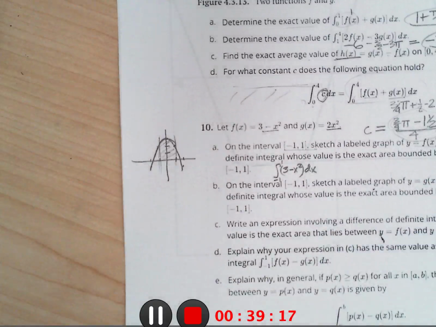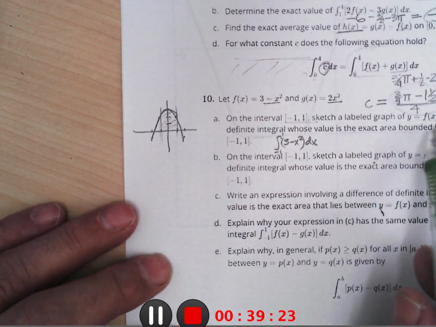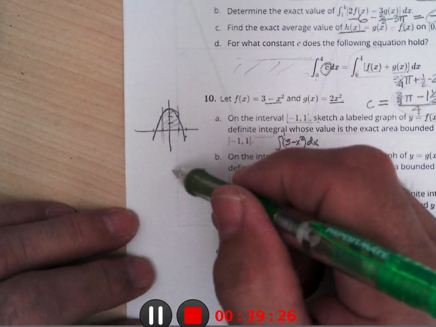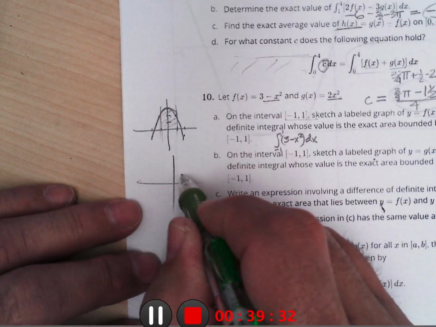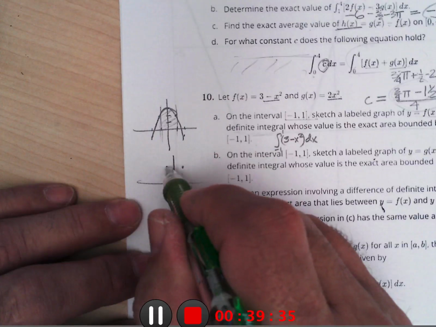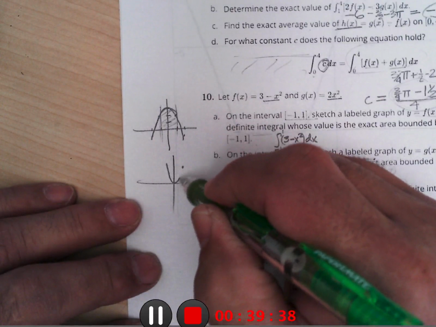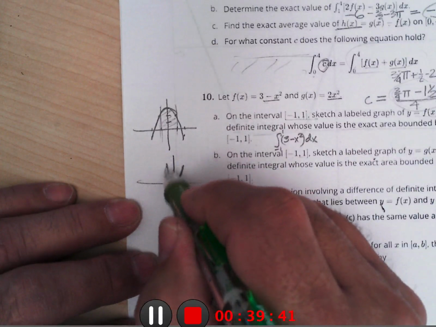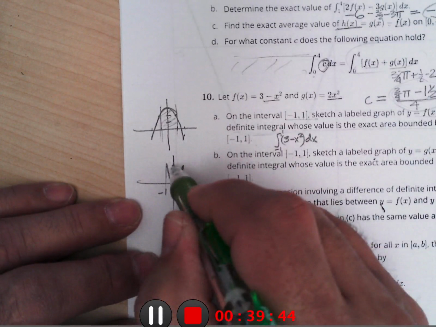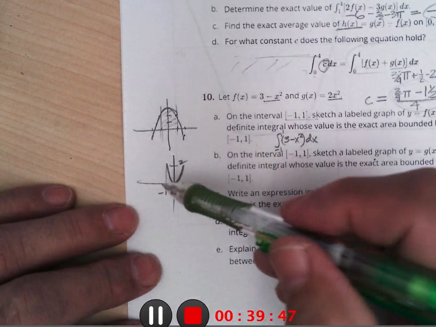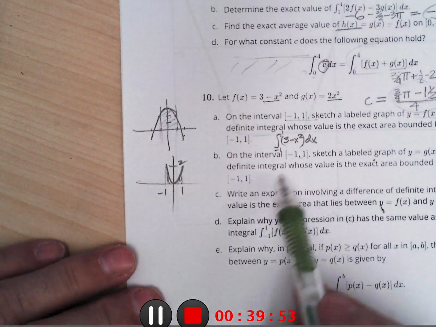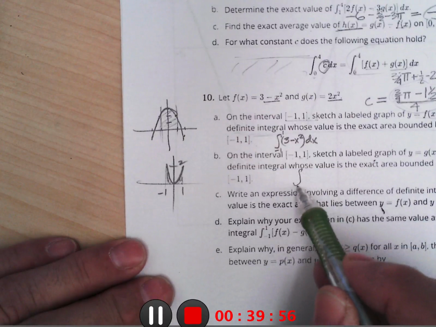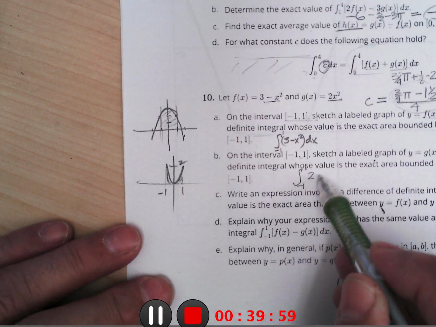And it's a positive area. On the interval from -1 to 1, sketching this one, which was 2x squared. So here's g. X squared would be over 1 up 1, but times 2 would be up 2, and it would look like that, from -1 to 1, and the height of 2. And so the area is this and that. And the integral would be from -1 to 1 of 2x squared dx.